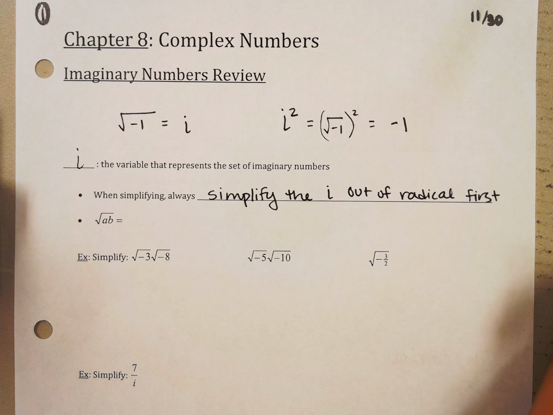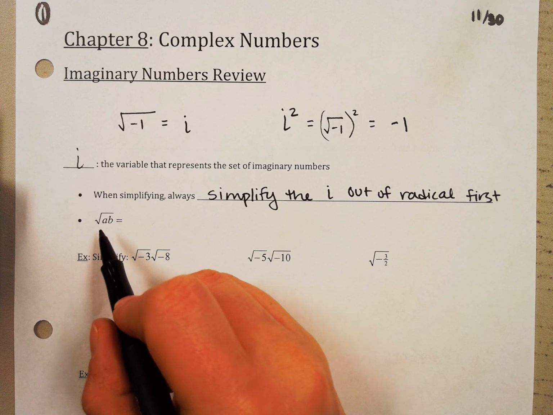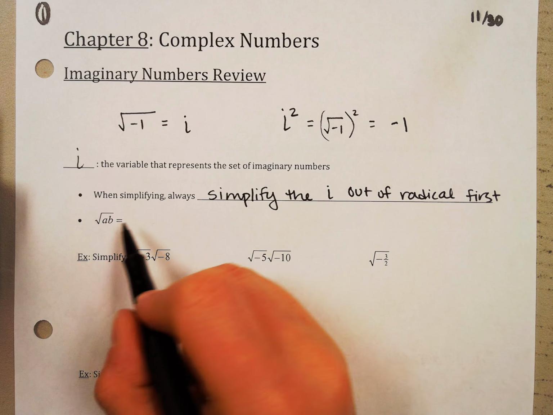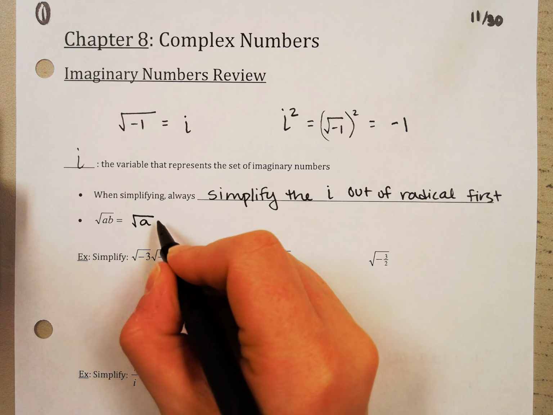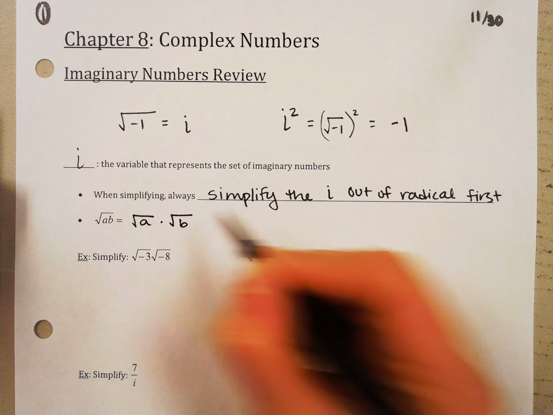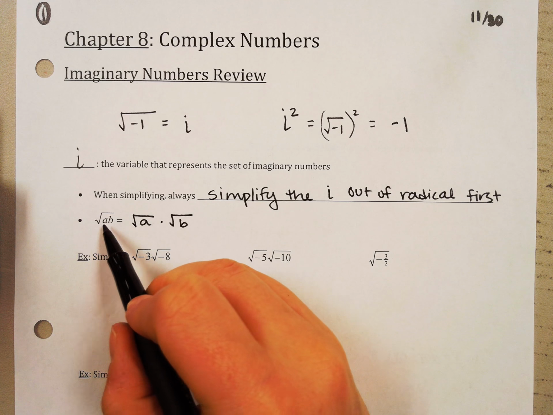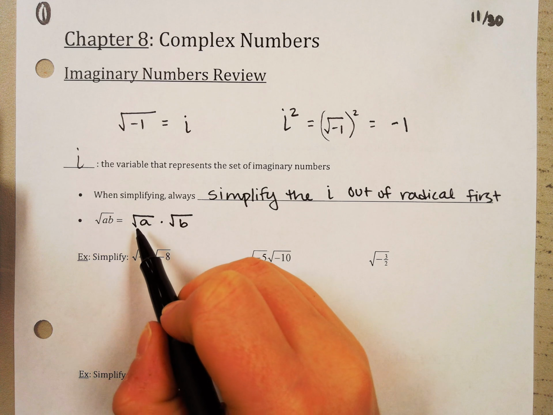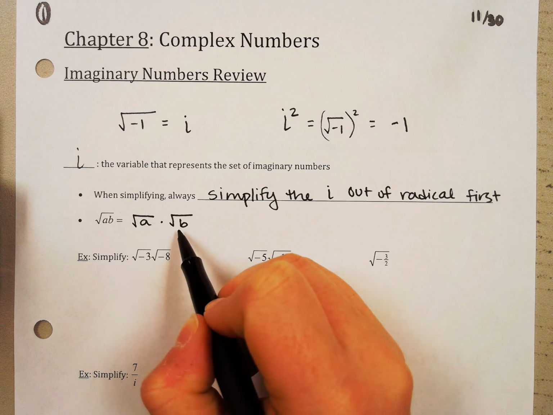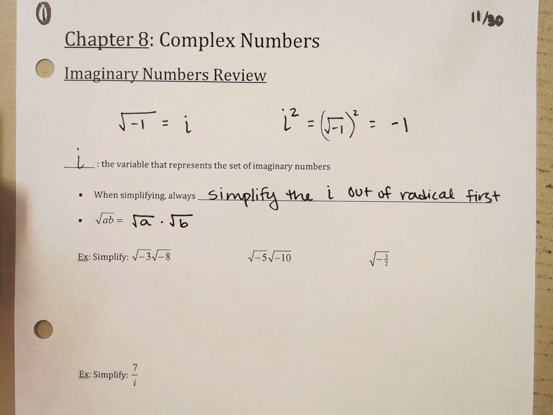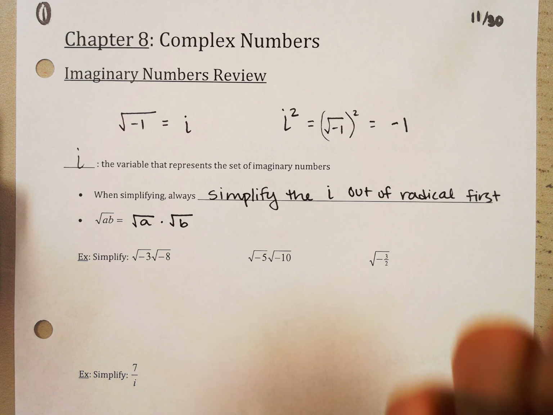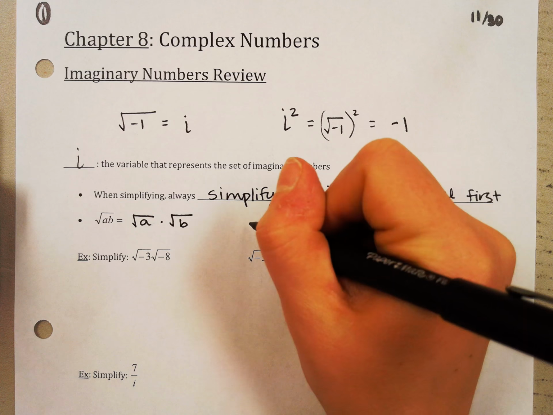The other thing that you have to remember when you're simplifying any sort of radicals is if you have the square root of two numbers that are getting multiplied, then that really just means that we can take the square root of those numbers individually. So if this is the square root of 4 times 5, we could represent it as the square root of 4 times the square root of 5, and then we could reduce that square root of 4 down to get 2 root 5.